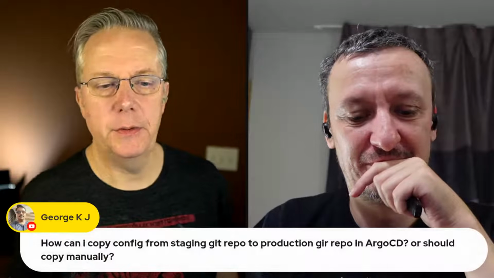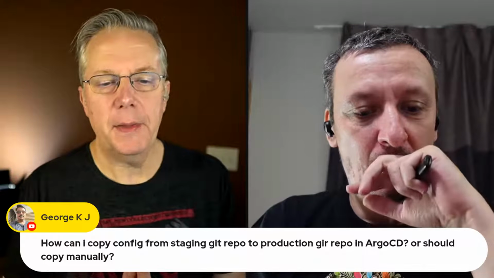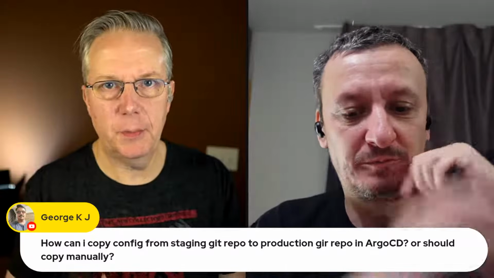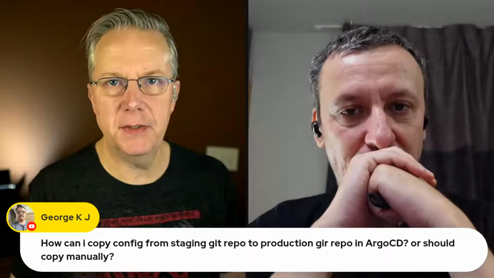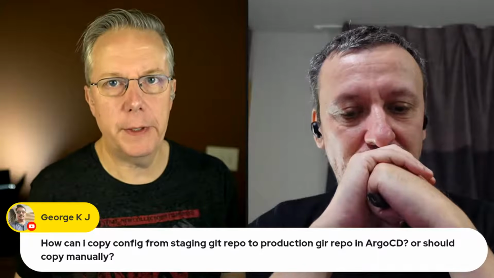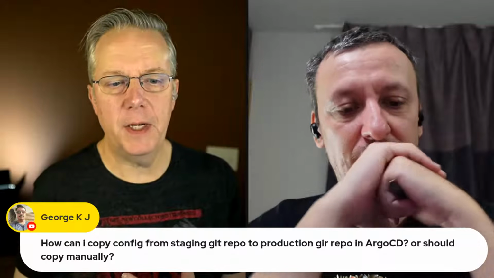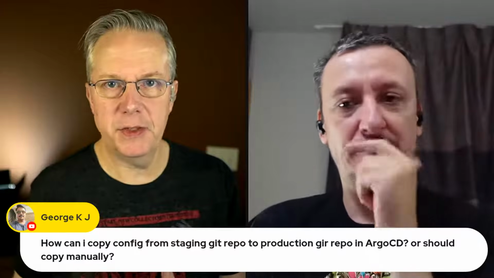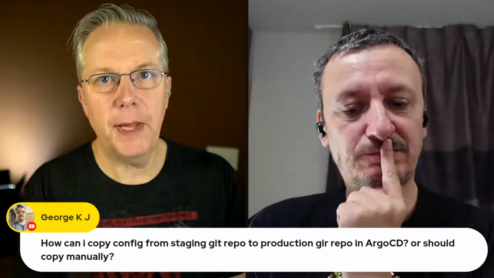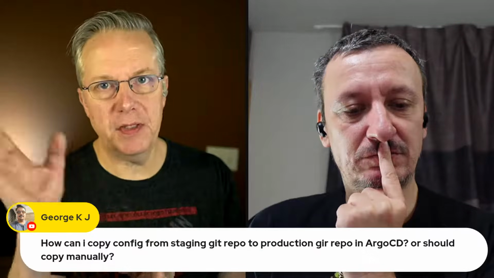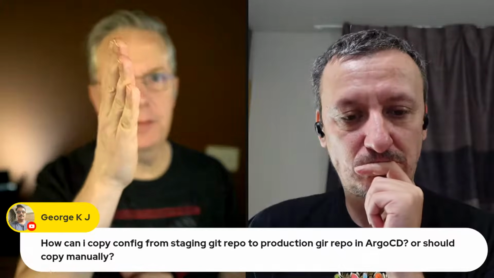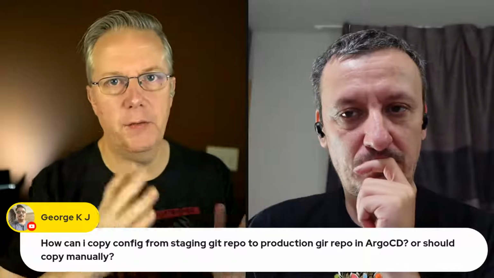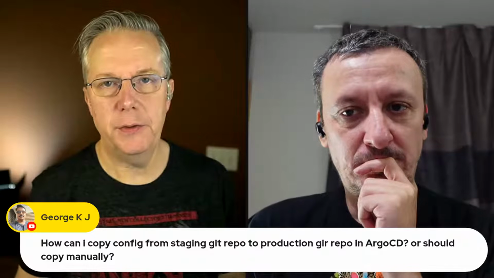Again, I'm just going to jump down here to the next one from George. I'm going to pull this one in, even though it's tool specific, but it's an interesting problem to solve because this isn't just an ArgoCD problem. This is across the board if you're following this model. How can I copy configurations from the staging Git repositories to the production repository, assuming you're following some pattern where you're moving from left to right? So dev, QA, stage, load testing, prod, whatever it is. So how do you do that?